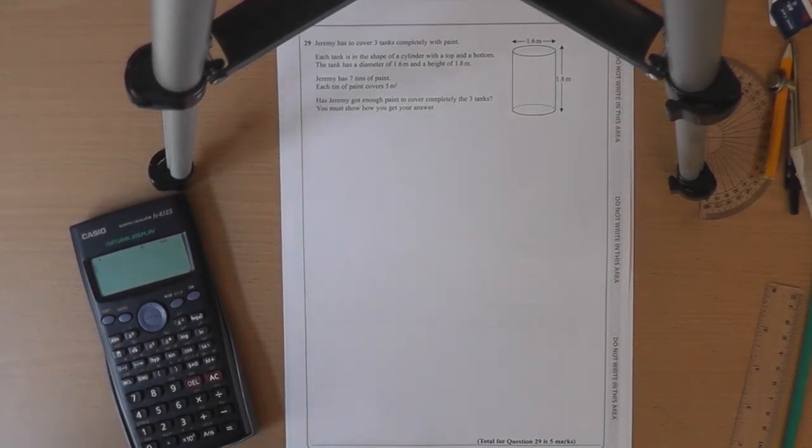To be able to compare, we need to know how much surface there is of the 3 tanks. We need to know how much surface there is on 1 tank, and thus how much there is on 3. Now we're talking about surface, we're looking at metres squared. We must then be talking about surface area. So there's our direction. Our first step is going to have to be finding the surface area of 1 tank, so that we know how much surface there is on 1. We can then scale up to find how much surface there is on 3, and then compare with how much surface he can cover with the 7 tins of paint that he's got.